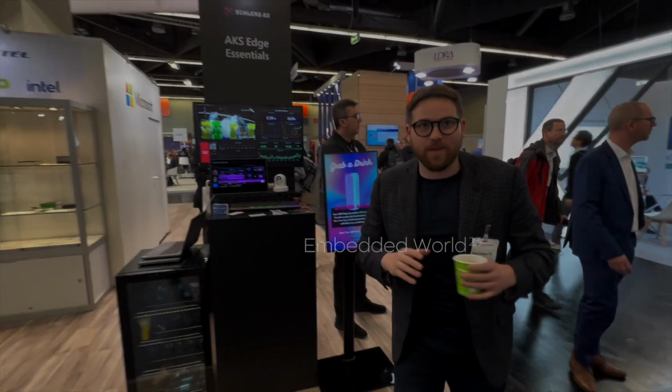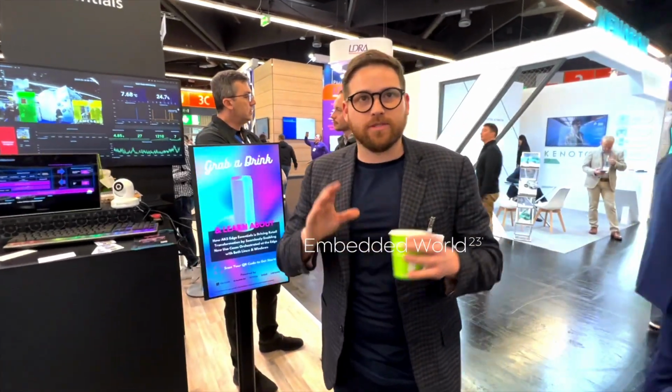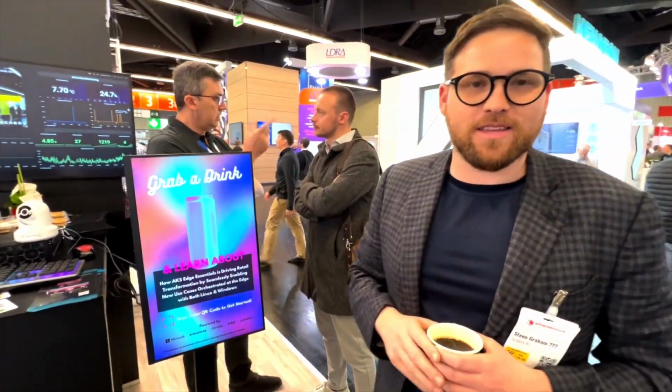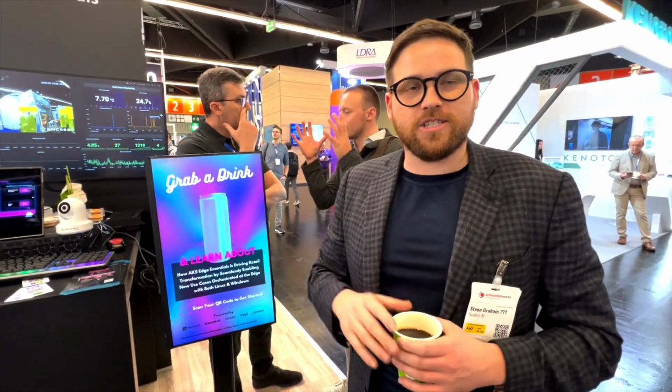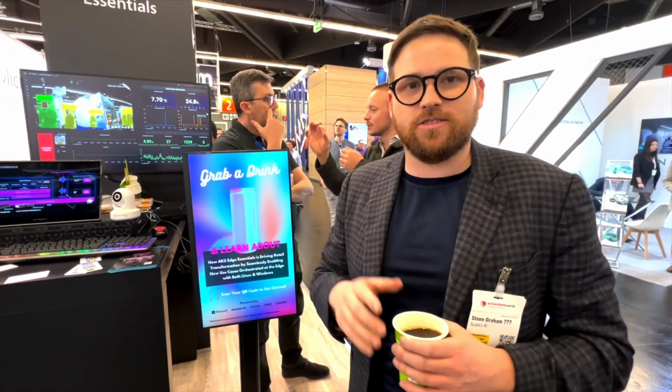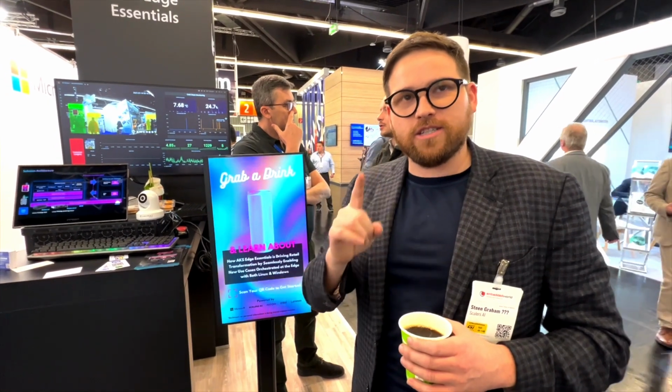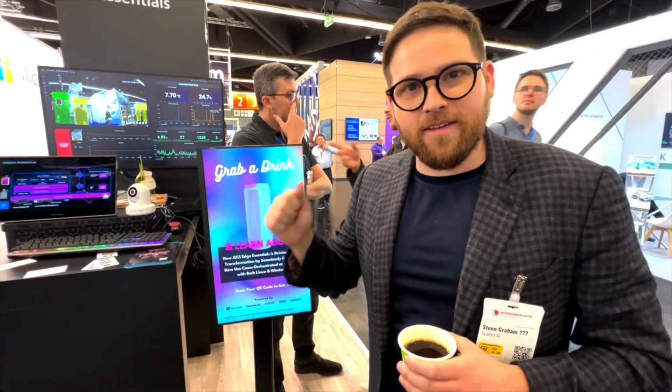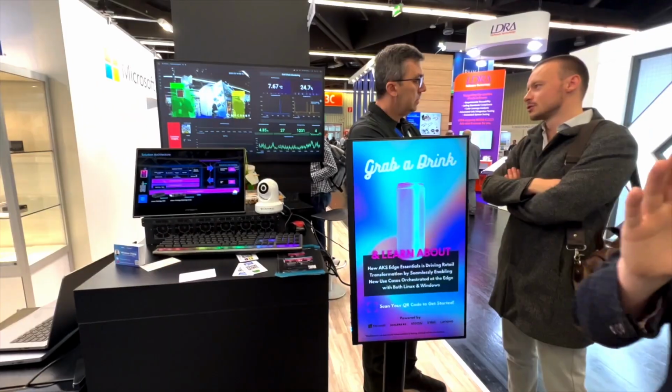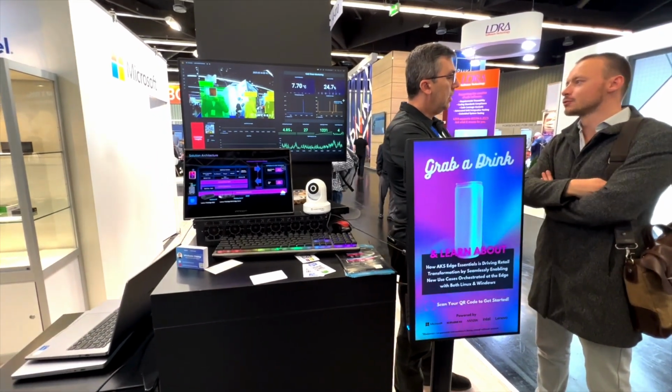We're thrilled to be here at Embedded World today. There was an exciting announcement that came out this morning. Microsoft launched AKS Edge Essentials. And just at the launch of general availability, we have a live demo here running today. So I want to take you through this live demo.